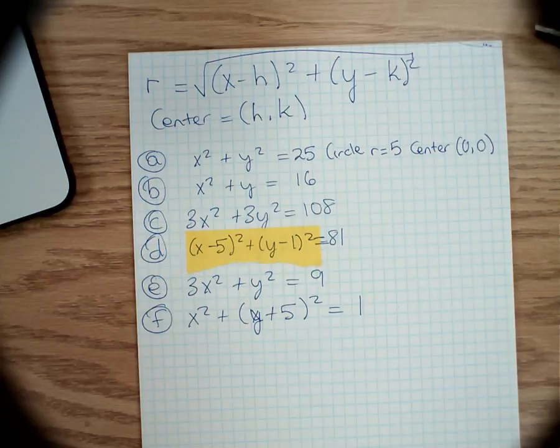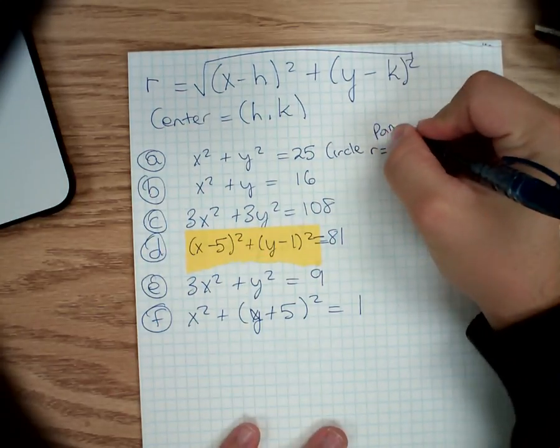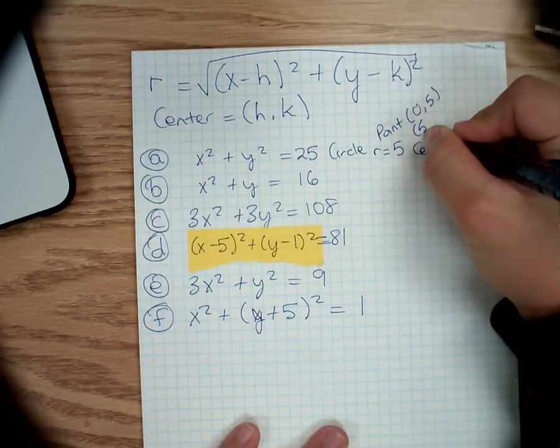And a point would be (0, 5), because if you go 5 units away from the origin straight up, that would work. (0, 5) would be a point. (0, 5), (5, 0).